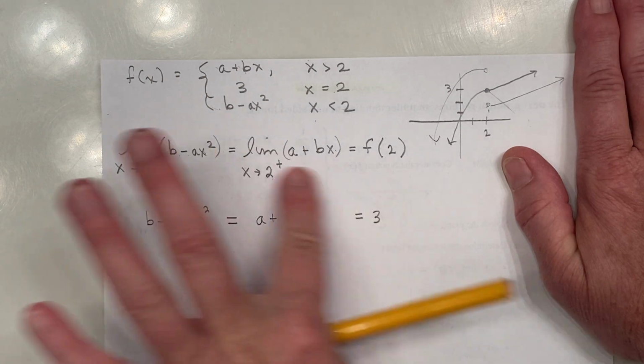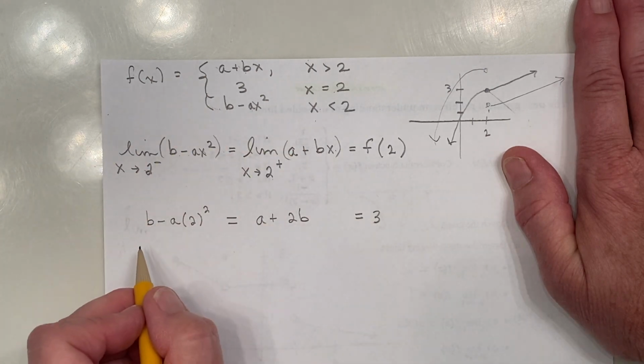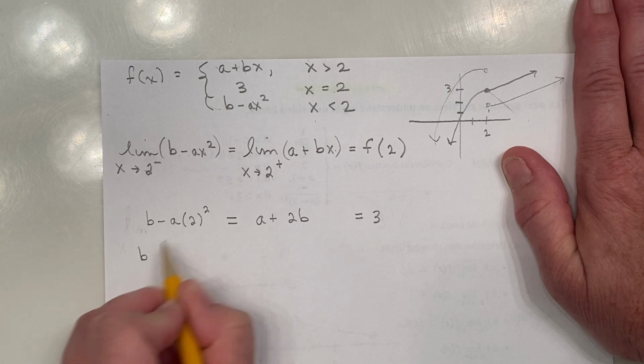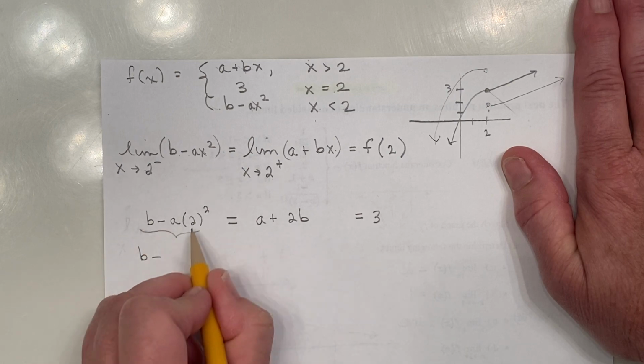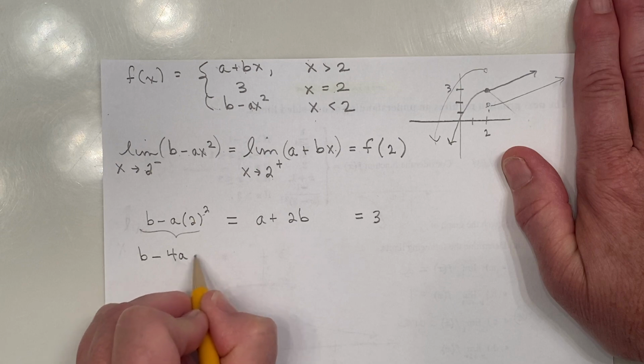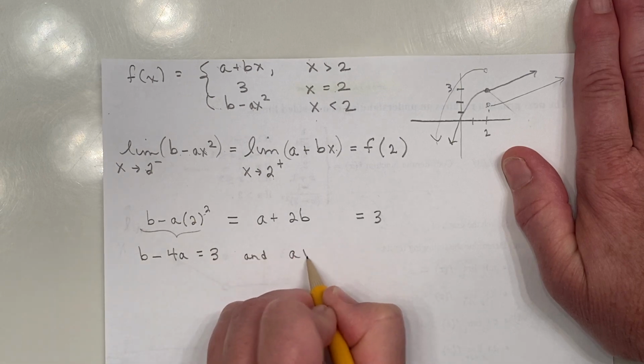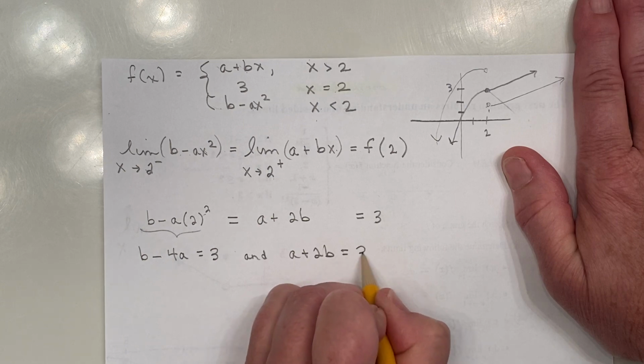So the equivalency of all of this suggests that maybe I could separate it and say, okay, let me take this first piece. b minus 4a has to equal 3, and a plus 2b has to equal 3.